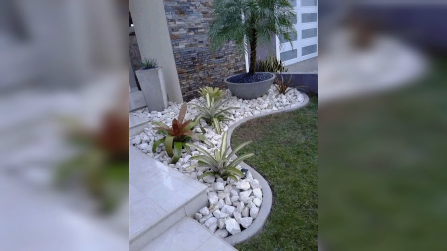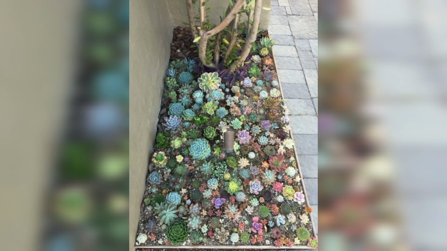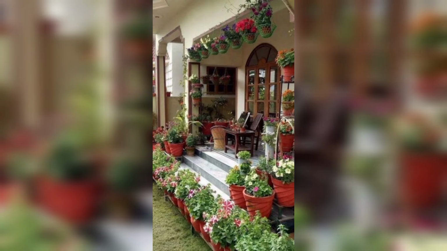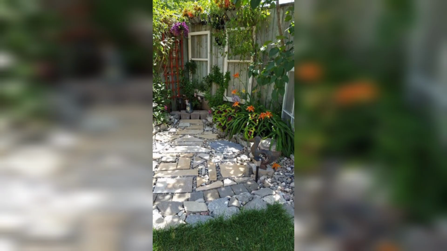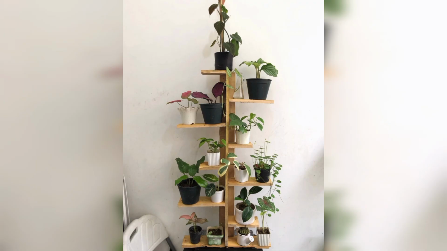This project not only adds an ancient touch to your outdoor area but also allows you to enjoy the charm of plants without taking up ground space.